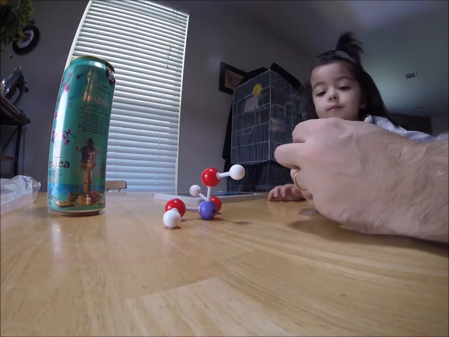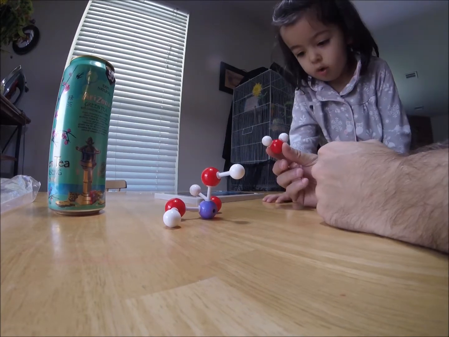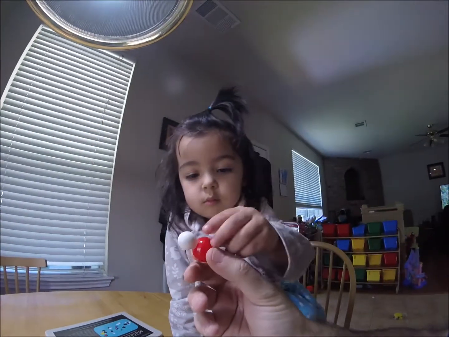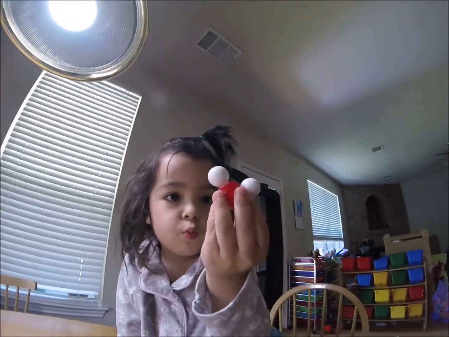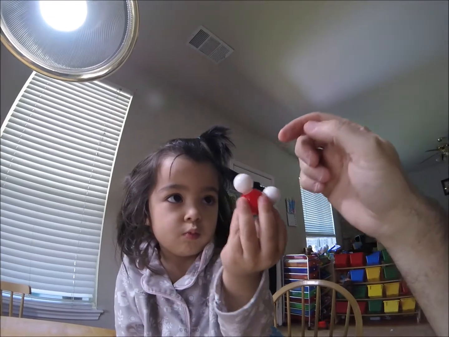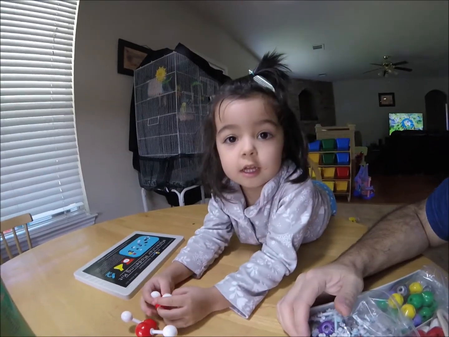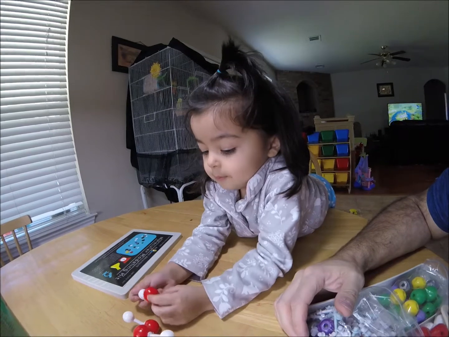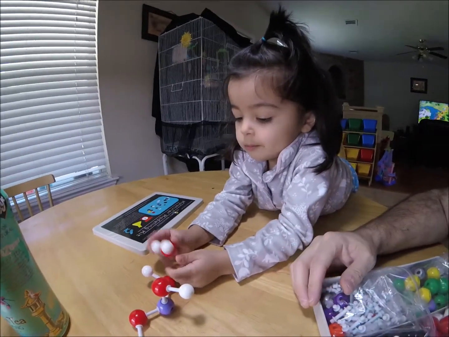Do you know what this is? I know it looks like Mickey Mouse, right? But do you know what it really is? Hold it up. That is a water molecule. Guys, tell people it's a water molecule. It's a water molecule, but it doesn't go here. No, it doesn't go there because it's formed in the air.